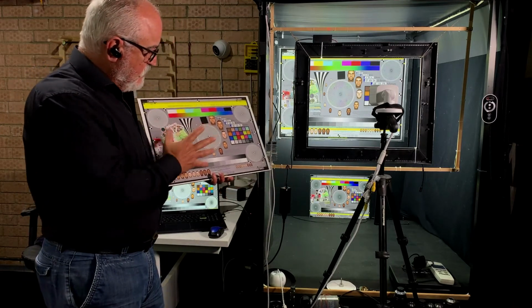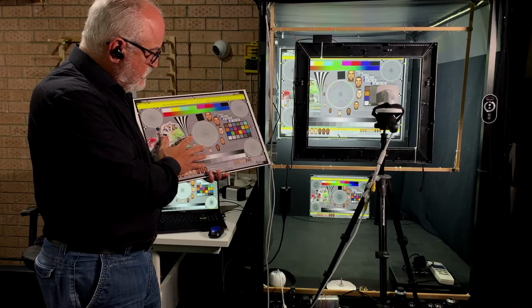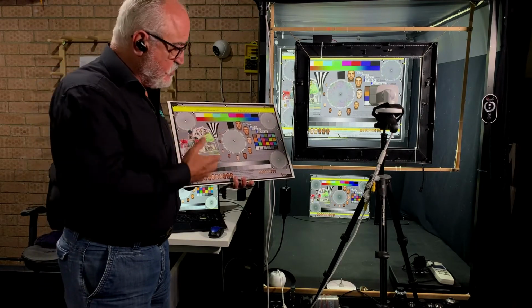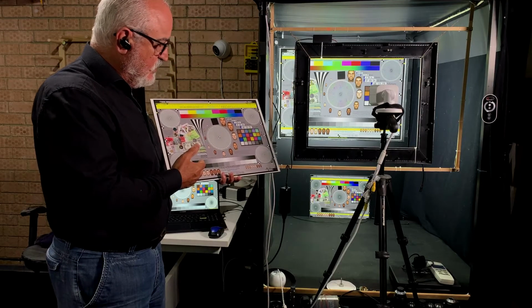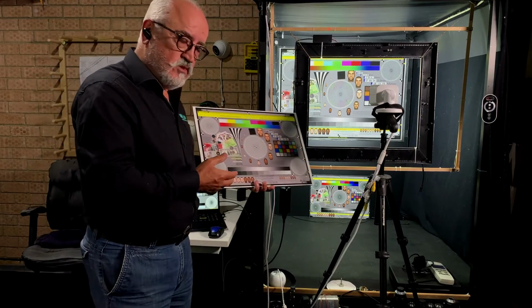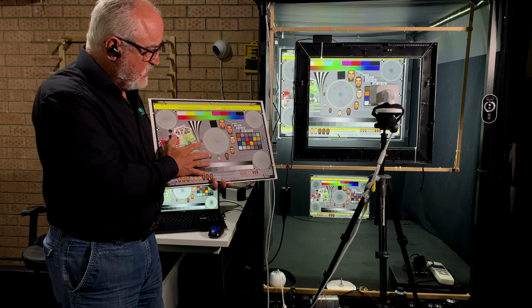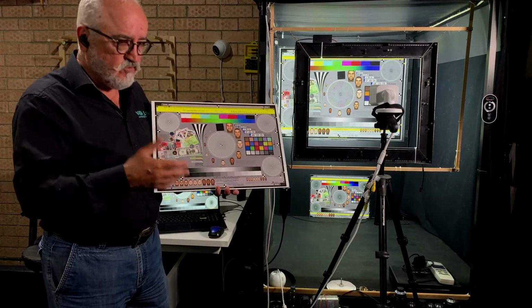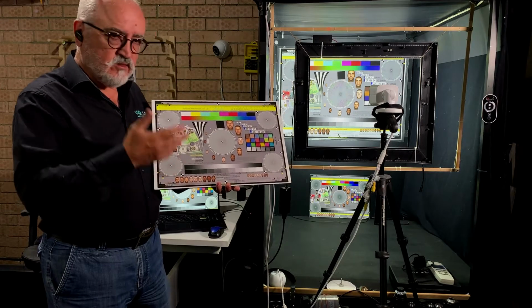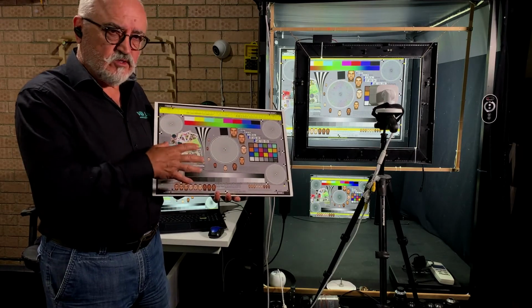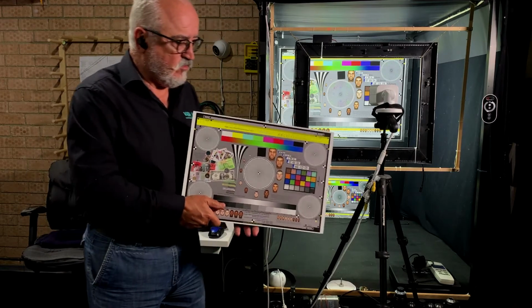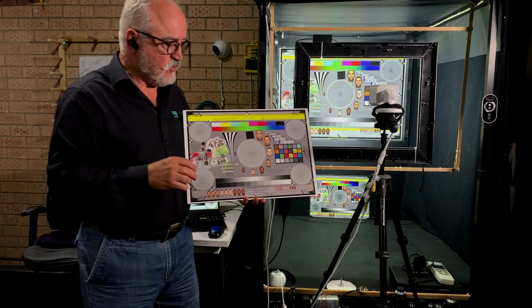So the test chart produced in A3 format is easier to ship. Of course, you are more than welcome to order whichever of the two you want. However, we are saying that this is the most popular product because of obviously the weight, the shipping cost, and of course this is a much, much cheaper test chart than the A1. But again, they are doing the same function.